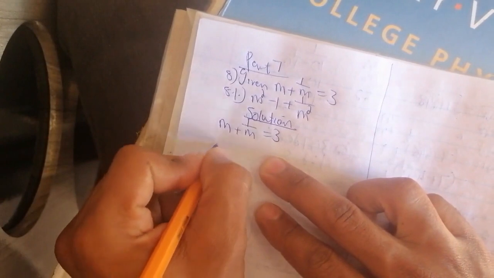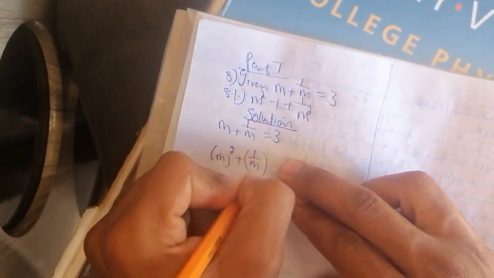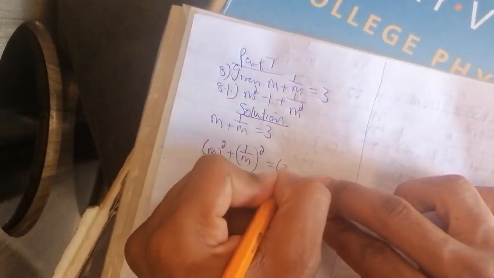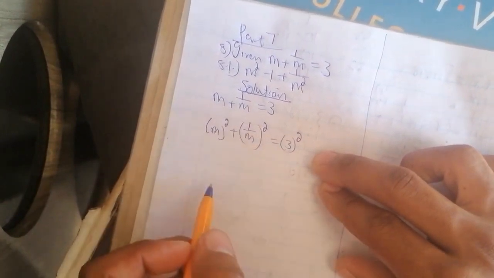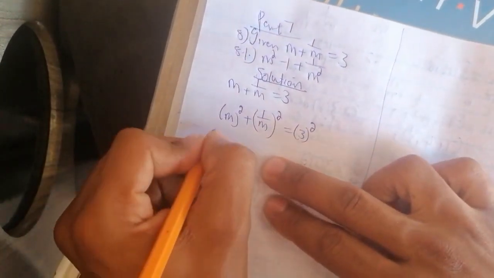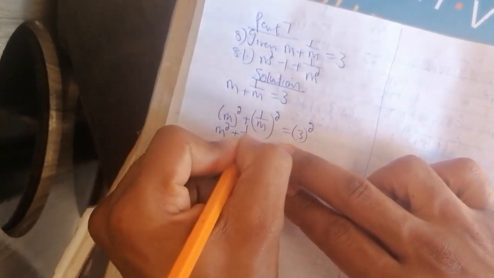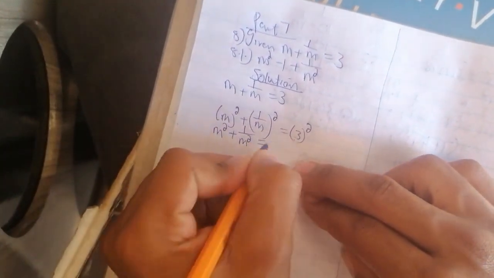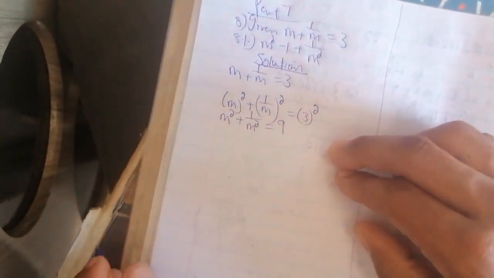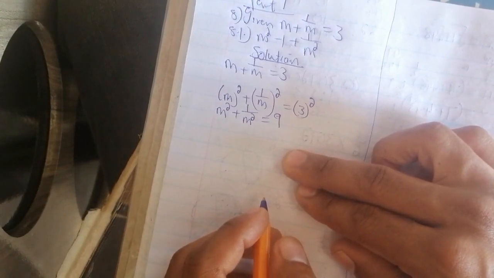So I'm going to say m plus 1 over m, squared, equals 3 squared. I'm squaring everything that I have in there, and this would be m squared plus 1 over m squared. Remember, 1 squared is 1, and 3 squared will provide you with 9. So we have m squared plus 1 over m squared equals 9.